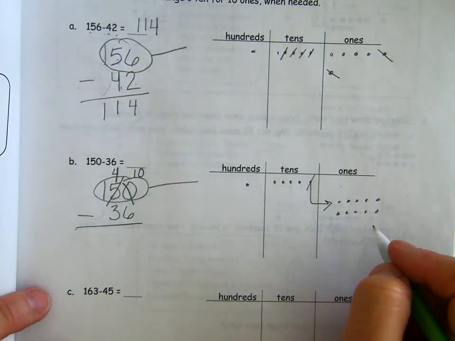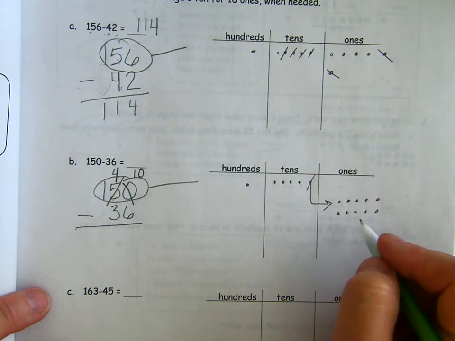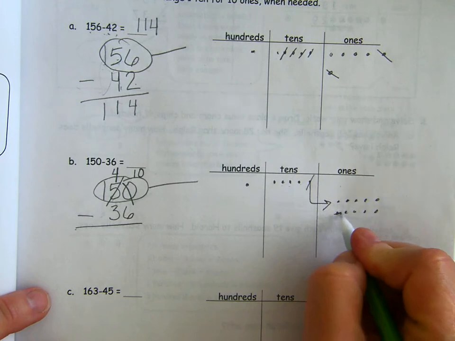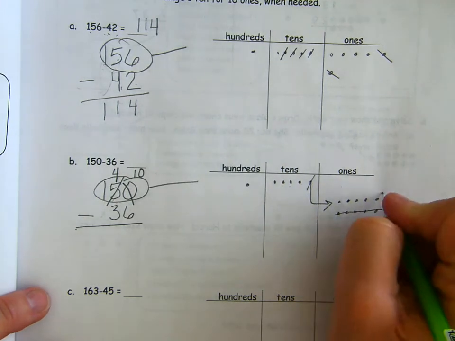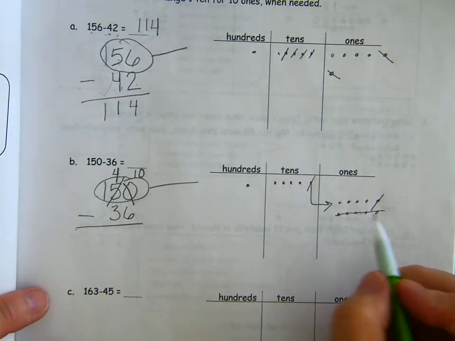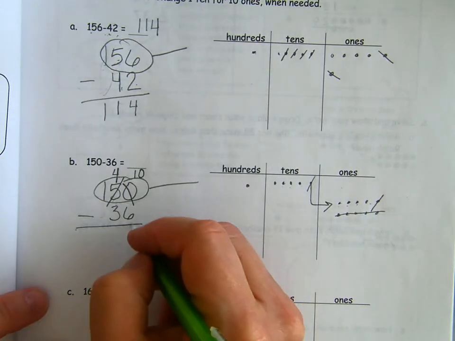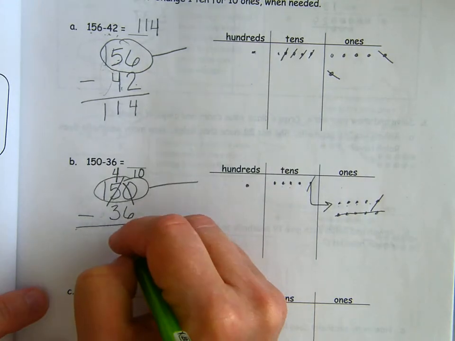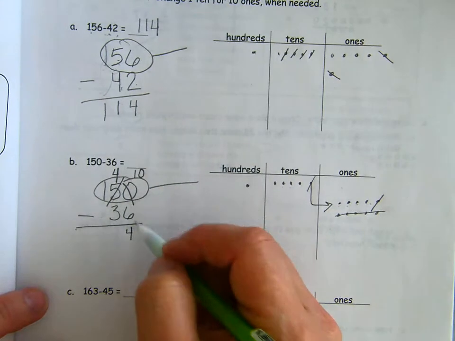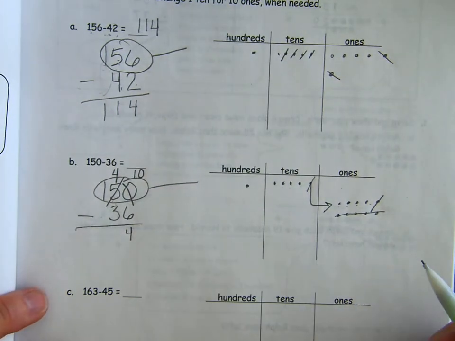I can take 6 away from 10. There's 5 and 6. I have 4 left. 6 and 4 are number pairs, bonds to 10. So 10 minus 6 is 4.